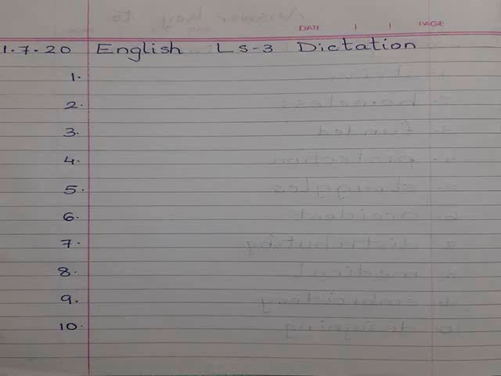Number 6, surface. Number 7, overtops. Number 7, overtops. Number 7, overtops.